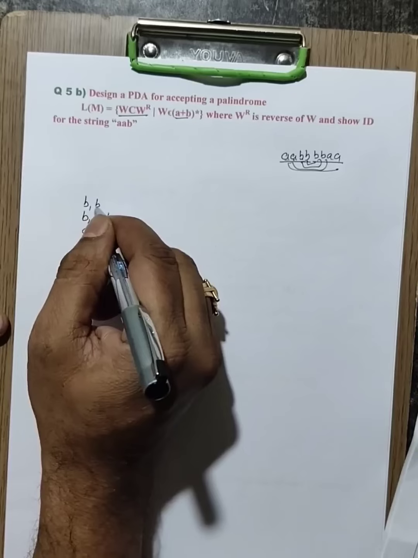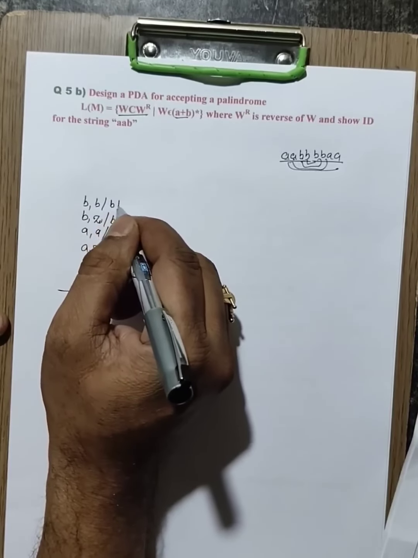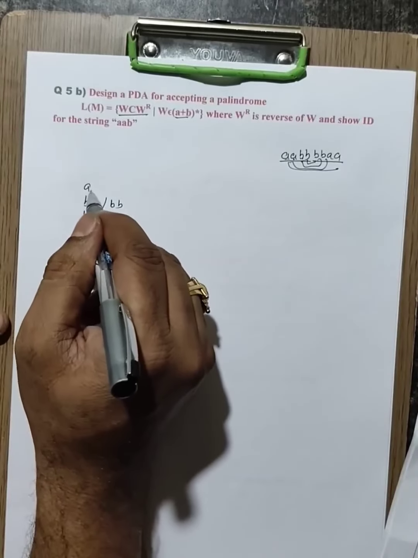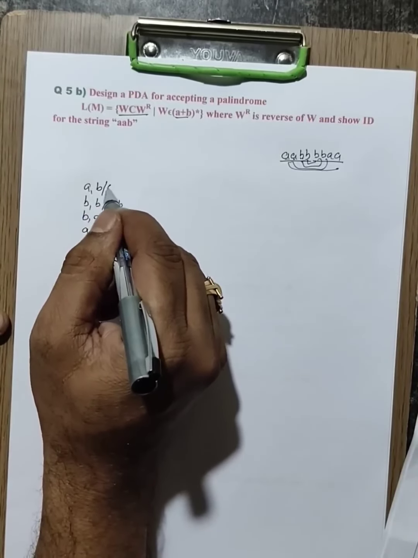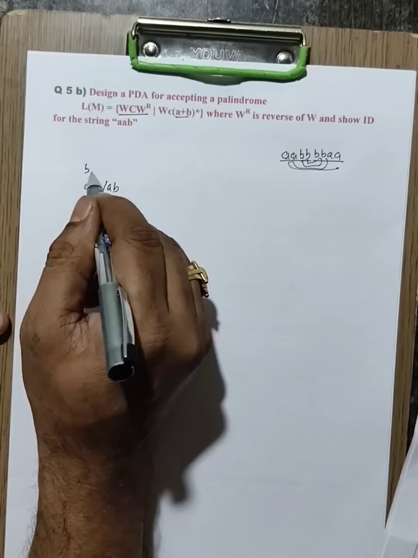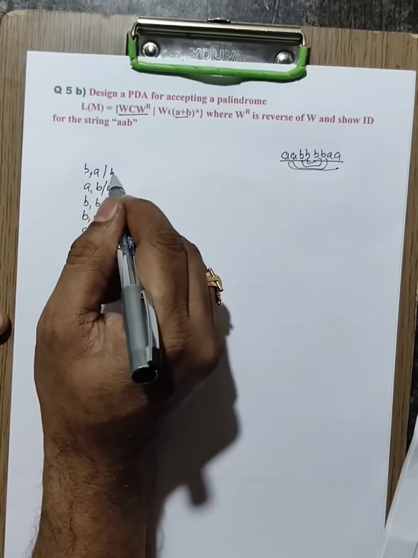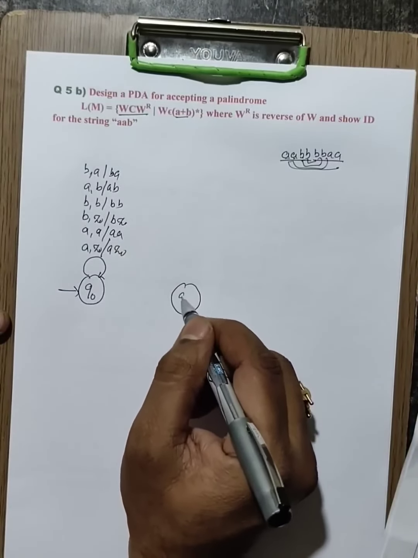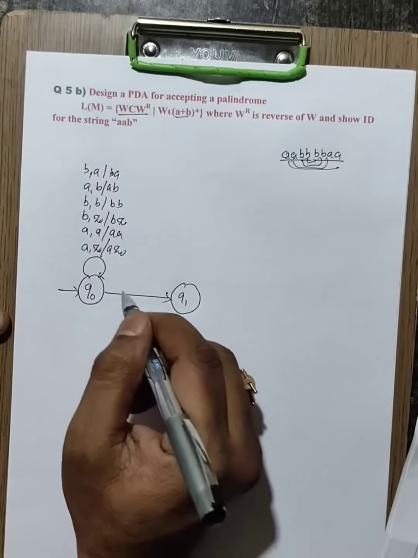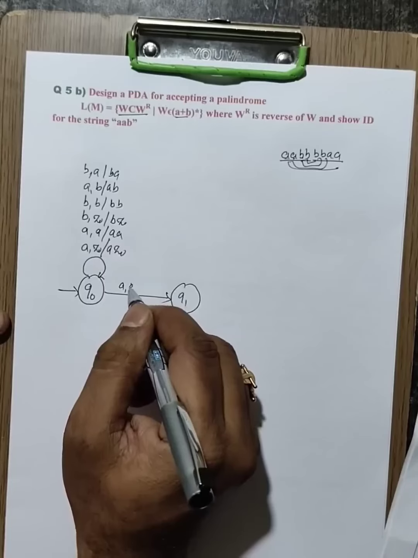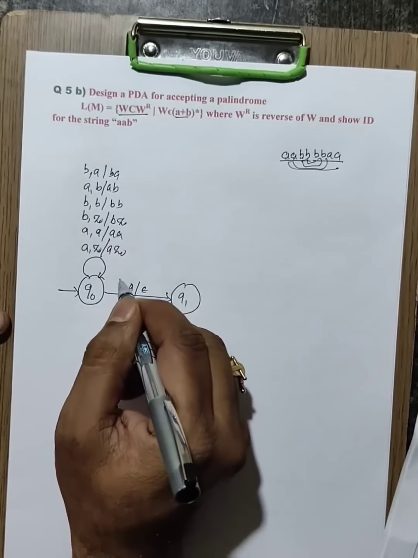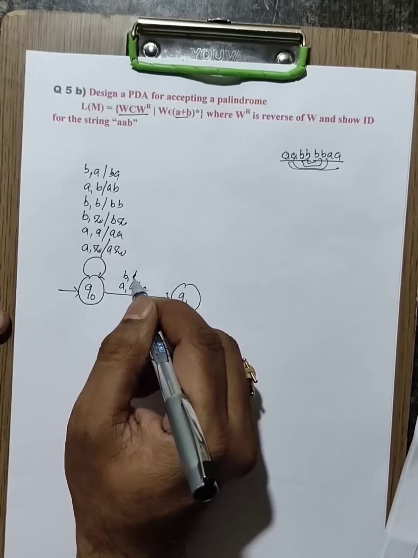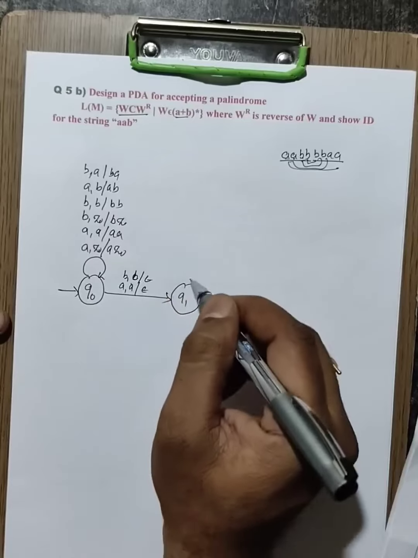Or input symbol B, top element B, then also insert. If both are different, then also insert. Right? When you can pop from the stack, Q1: if both are same, input symbol A, top element A, then pop from the stack, or input symbol B, top element B, then pop from the stack.